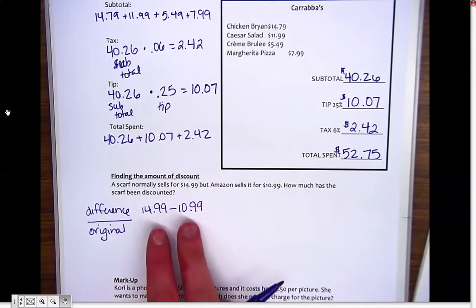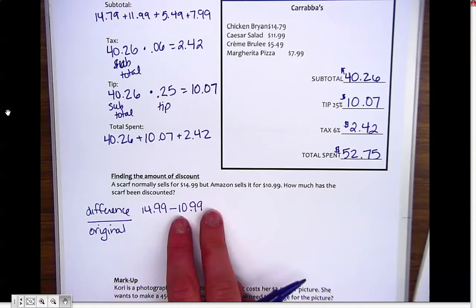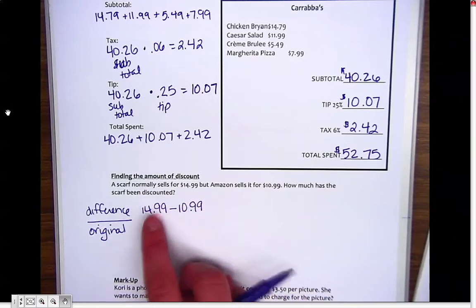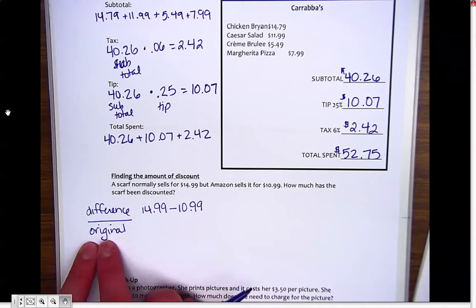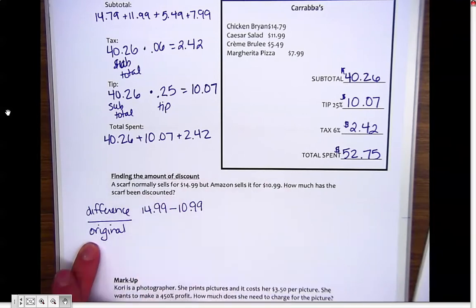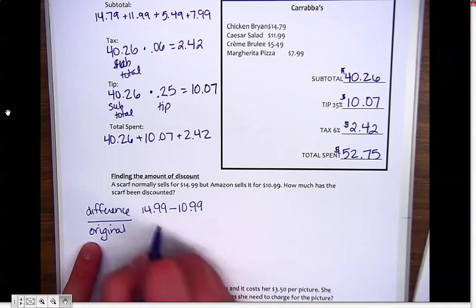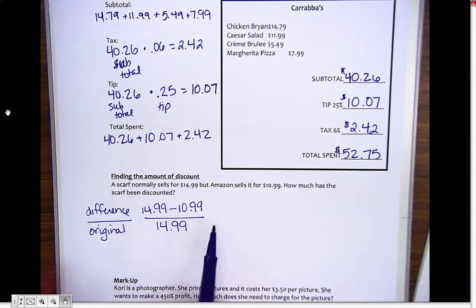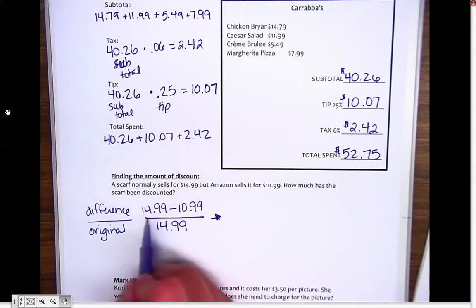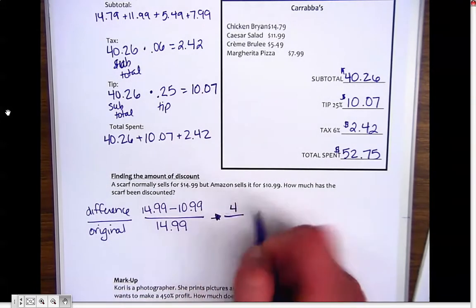It doesn't matter which number comes first. We only want the positive result. So always do bigger minus smaller. But in terms of original, that's where it gets a little bit trickier, and you're going to have to attend to precision and read your information carefully. So our original amount in this case is $14.99. You're always going to subtract bigger and smaller, but our original price goes at the bottom. So I have a difference of $4 when I do $14.99 minus $10.99, and I'm dividing that by my original price of $14.99.